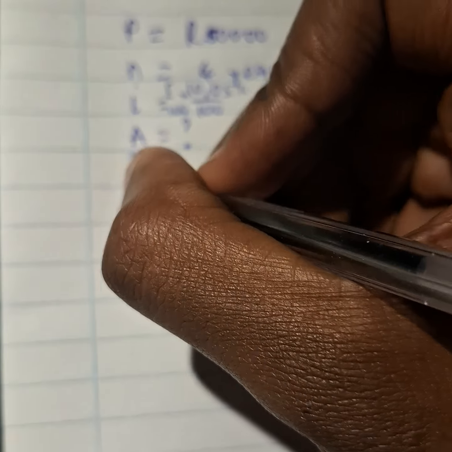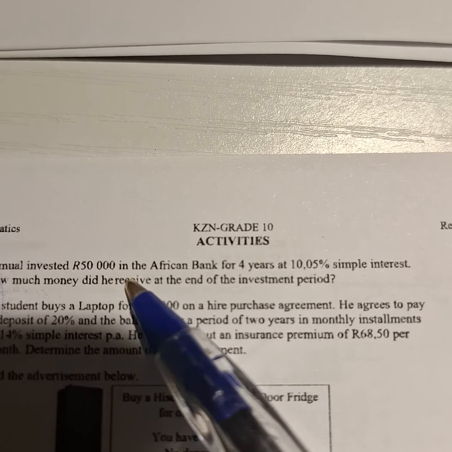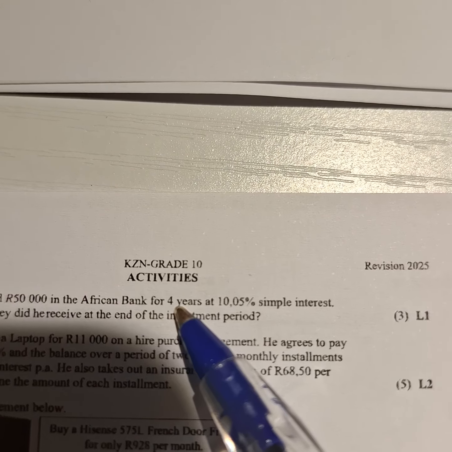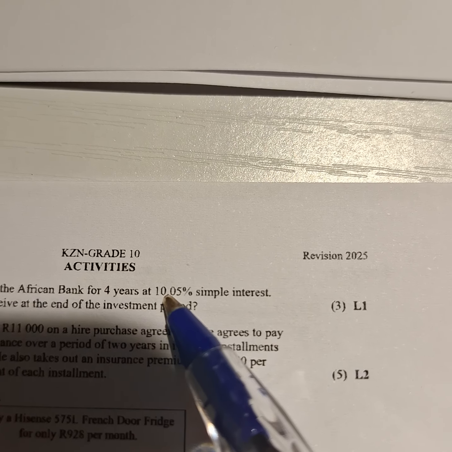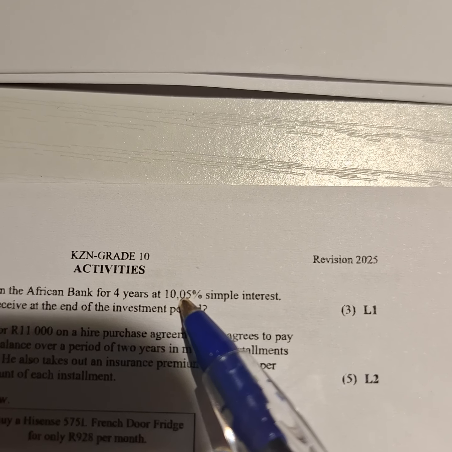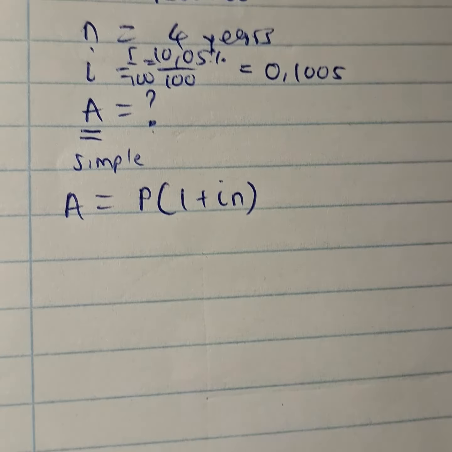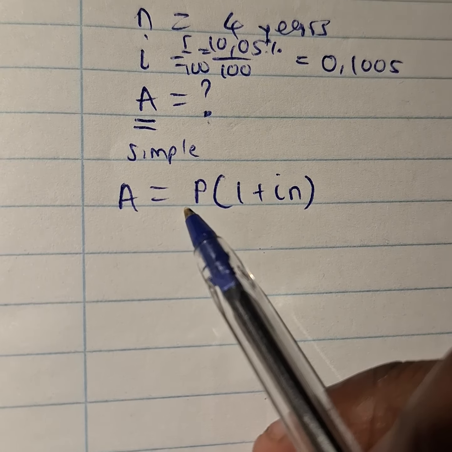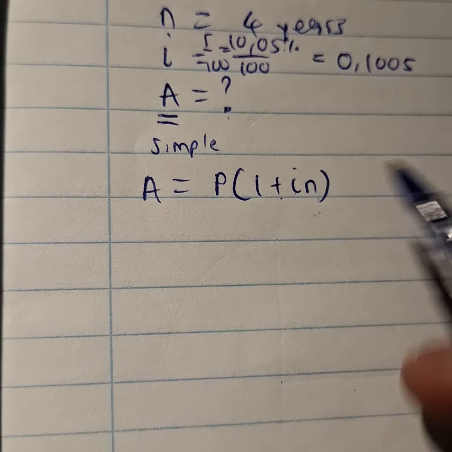So let's go ahead and write. Because we were told this is 50,000 invested in the African bank for 4 years at 10.05% simple interest, the formula that we will use is the simple interest formula, which is A is equal to P brackets 1 plus I times N, because there's a linear growth here.